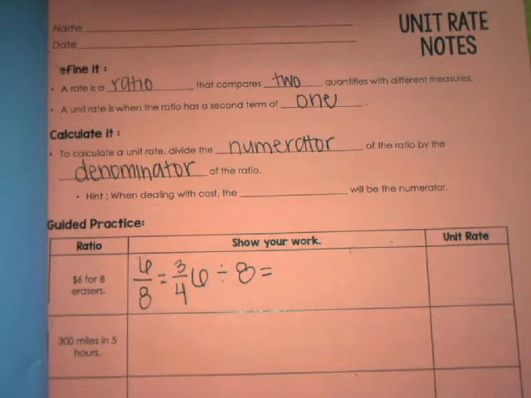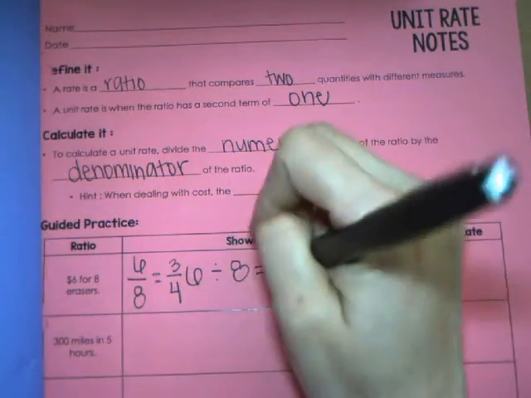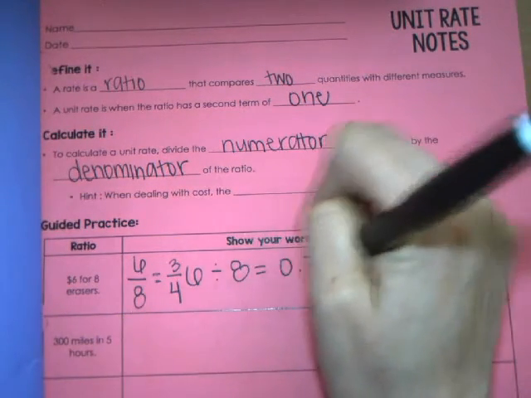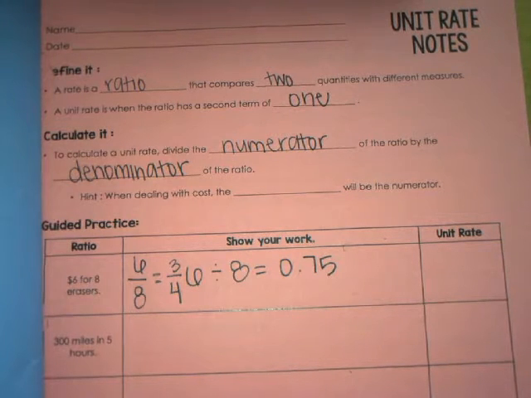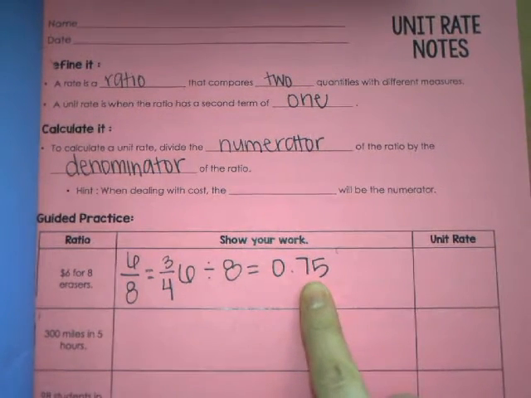That's one that we should know off the top of our heads. What is it? So 6 divided by 8 is 0.75. If you have a calculator, though, what would you do? You would type in 6, hit the divide sign, hit the 8, hit the equal sign, and you should be good to go. And you would get 0.75.